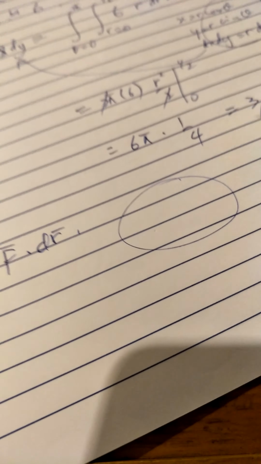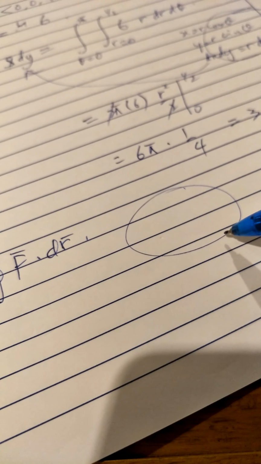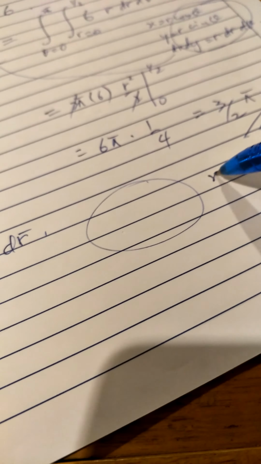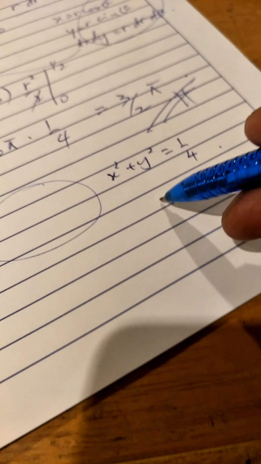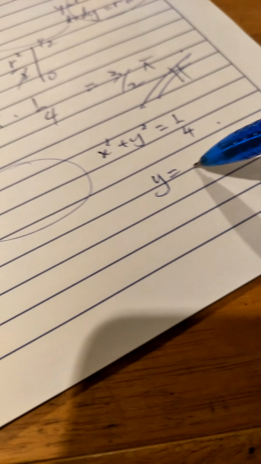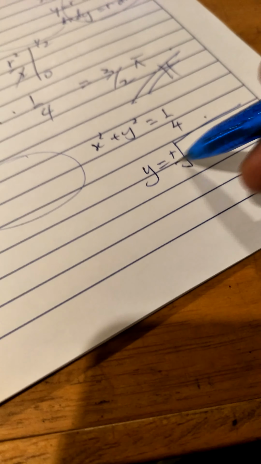Okay, if you do this with f dot dr, it is not easy. I tell you, it's not easy because it involves a circle. You have to write x squared plus y squared equal to 1 over 4, and you have to write y in terms of x, positive and negative, plus or minus the square root of 1 over 4 minus x squared.